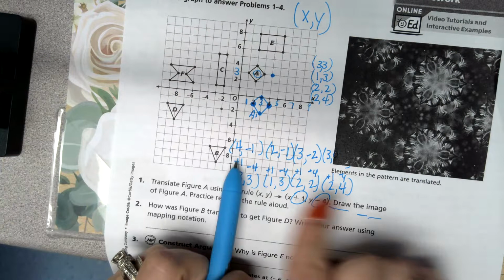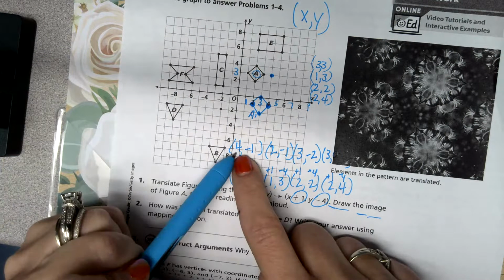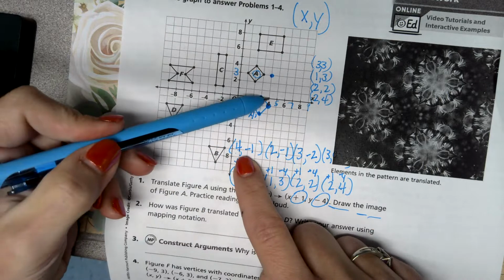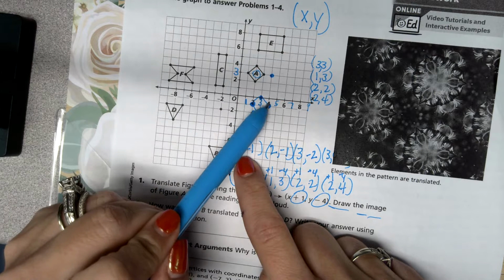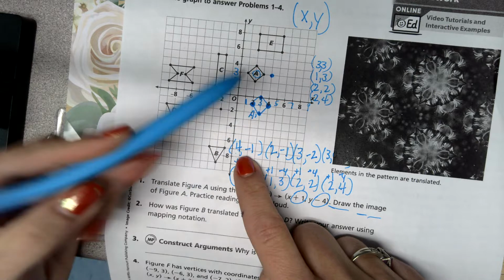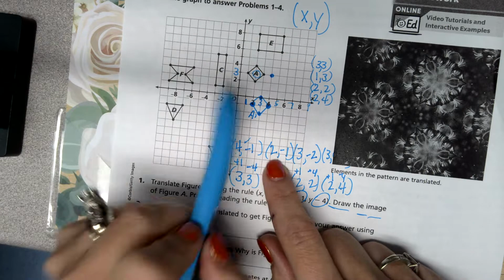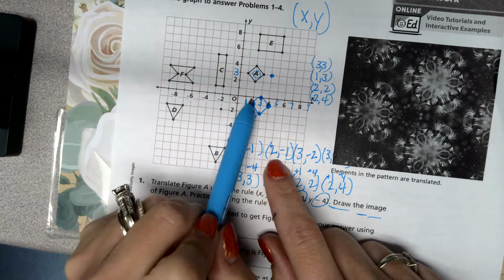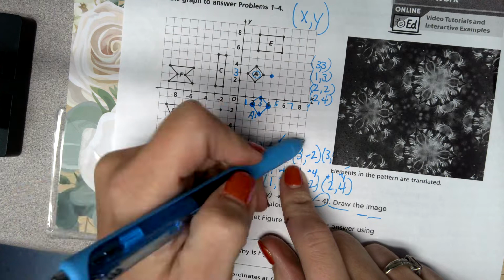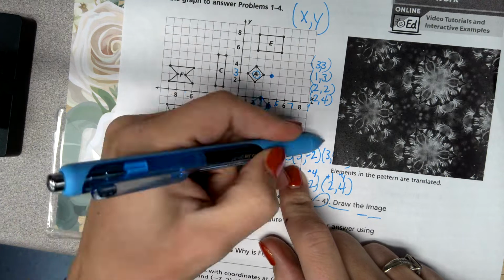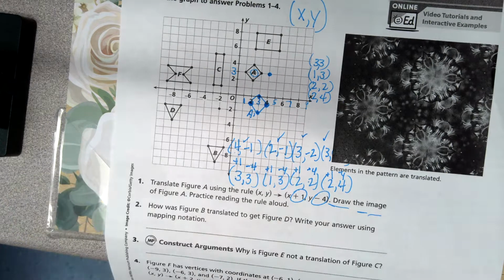So we're going to check ourselves. Do I have a spot at (4, negative 1)? I'm going to start at (0, 0), go to 4, then go down to negative 1. Yep, I got that one. A spot at (2, negative 1). Yep. A spot at (3, negative 2). Yep. And a spot at (3, 0). Yep. So either one of those ways works.